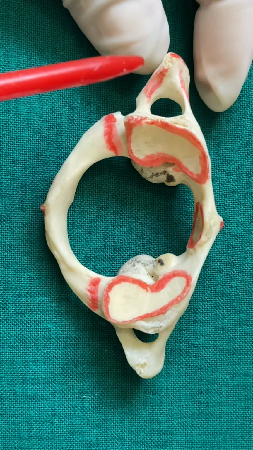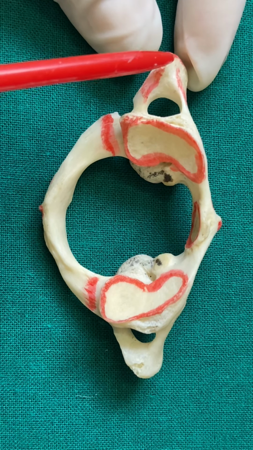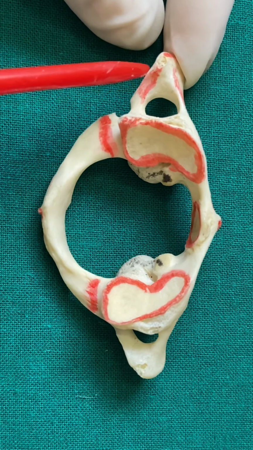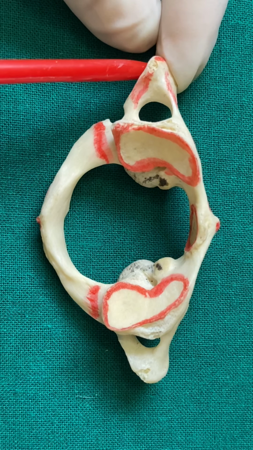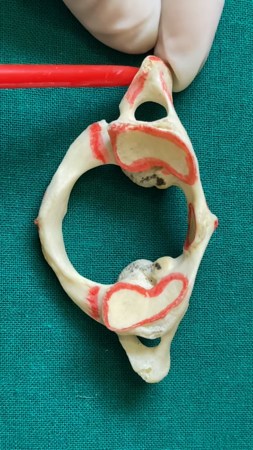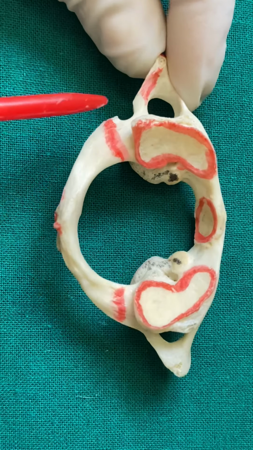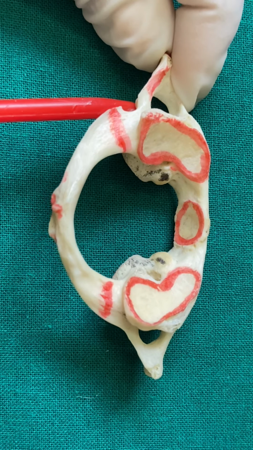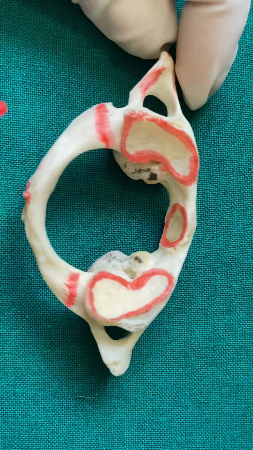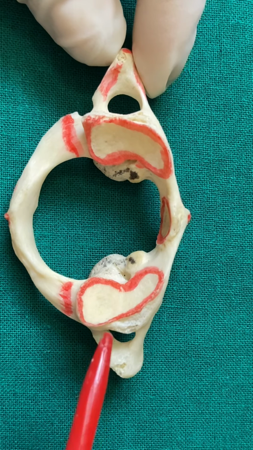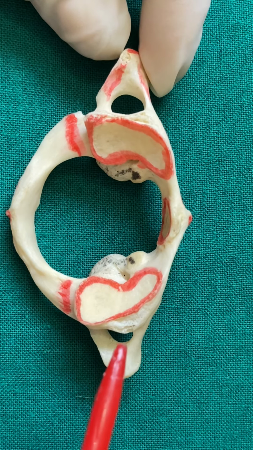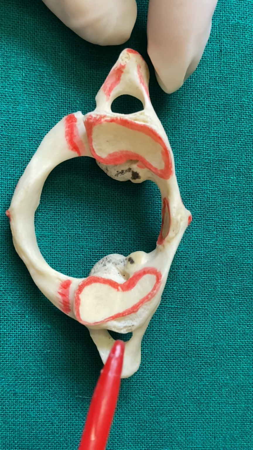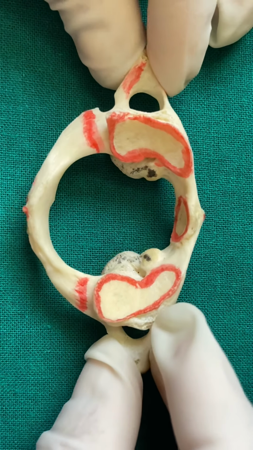Then the lateral margin is for the levator scapulae muscle, and the inferior surface nearer to the tip is for the inferior oblique muscles, and the posterior tubercle is for the splenius cervicis and splenius capitis. And the foramen transversarium is for the second part of the vertebral artery along with the sympathetic plexus and the vertebral vein. So this is about the atlas vertebra.